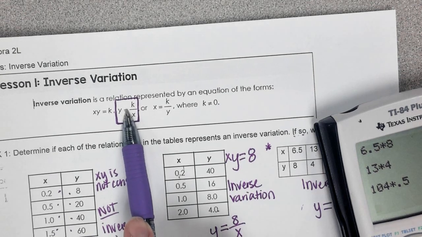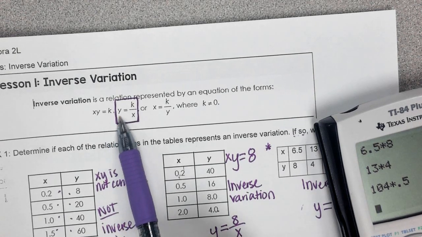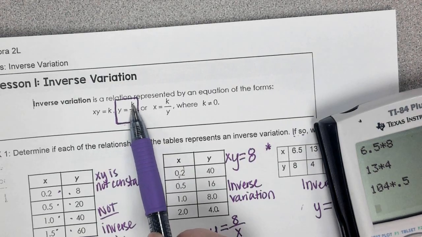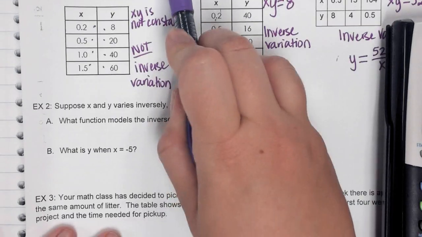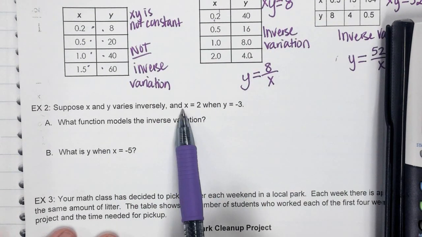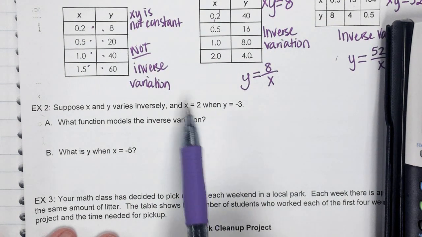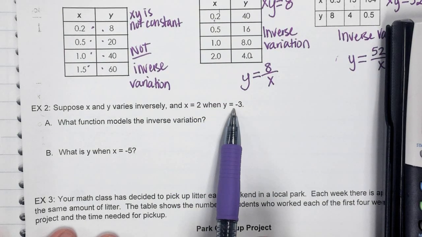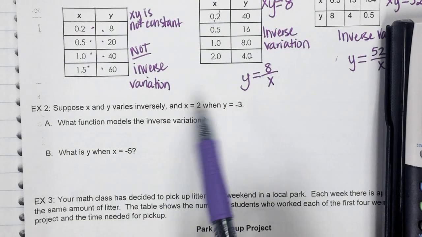And the thing that we need to know is what? What piece of this do we need to know? K, right? We need to know K. Well, did they give us K? No. They gave us an x and a y. But that's enough information to find K, right? How do we find K if we know x and y? Just multiply them. That's all we do.